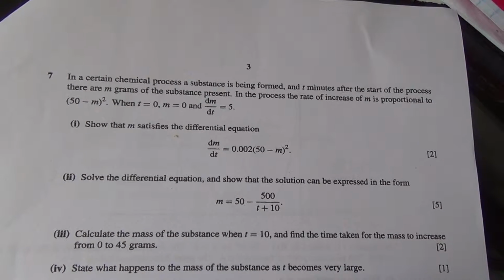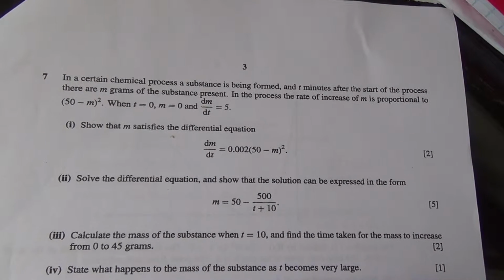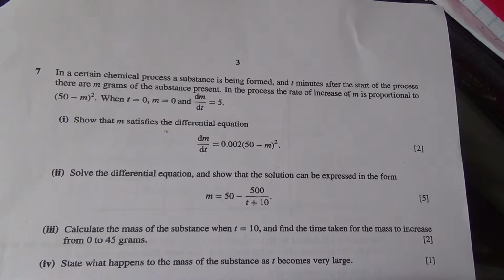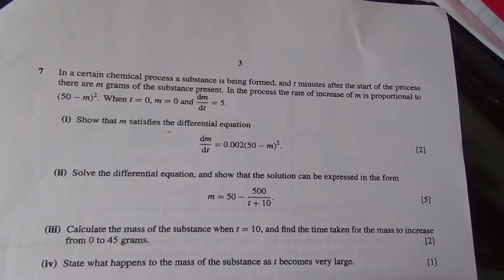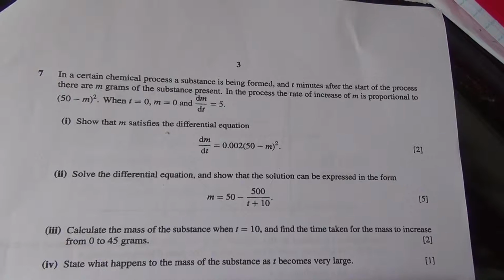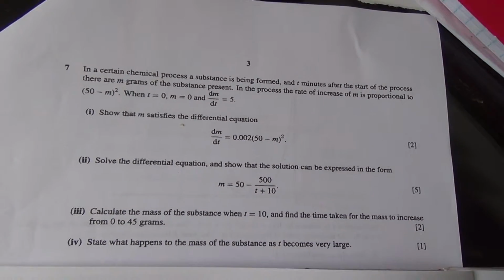For the third part, calculate the mass of the substance when t is equal to 10 and find the time taken for the mass to increase from 0 to 45 grams. And for the fourth part, state what happens to the mass of the substance as t becomes very large.